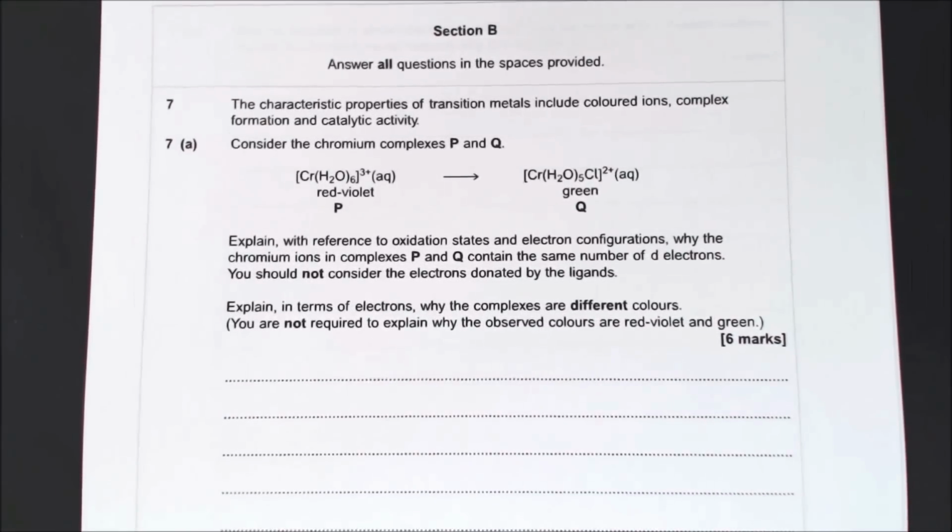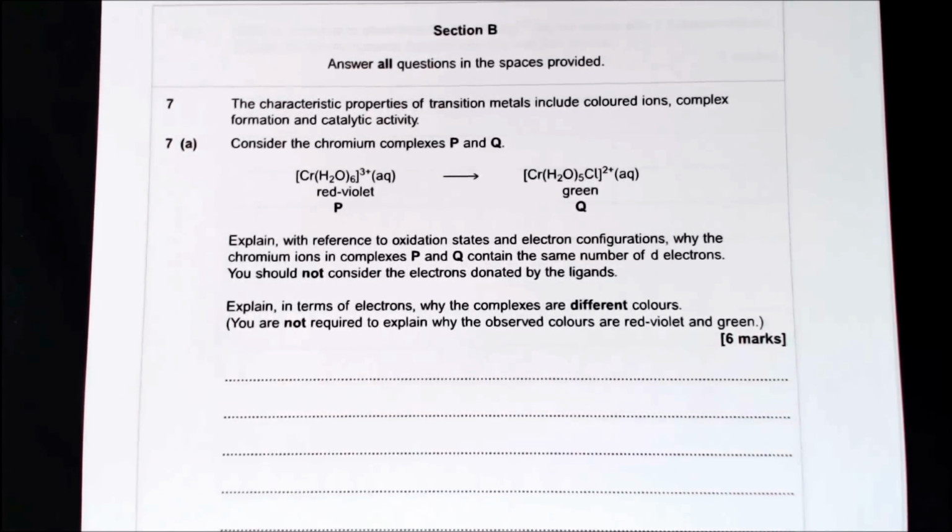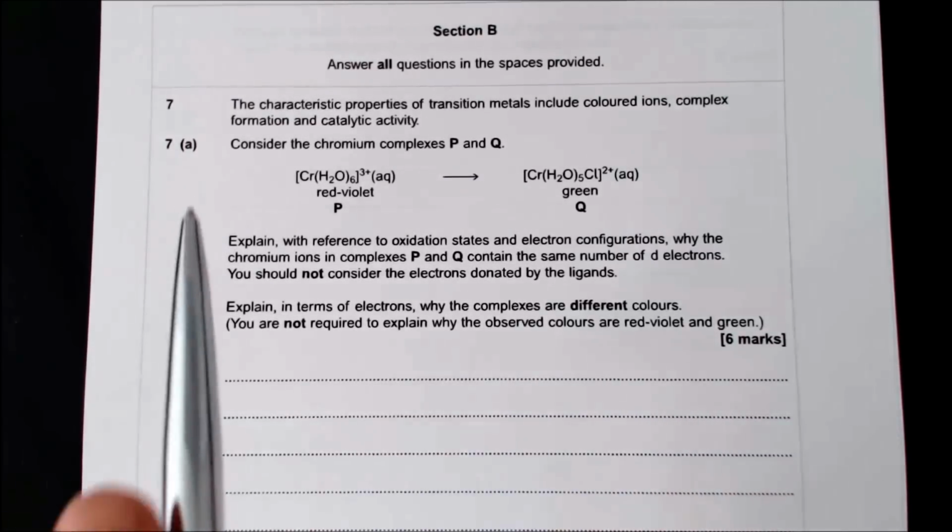Okay, so we're on to question B, or section B, should I say. And obviously this is the more difficult section. There's a lot less structure here. And this question 7 is mainly to do with transition metal chemistry, and there's a little bit of thermodynamics thrown in there as well. Okay, so we're just going to start with this question here.